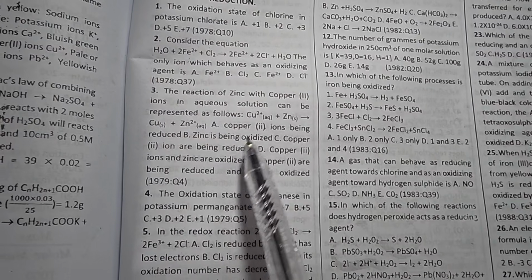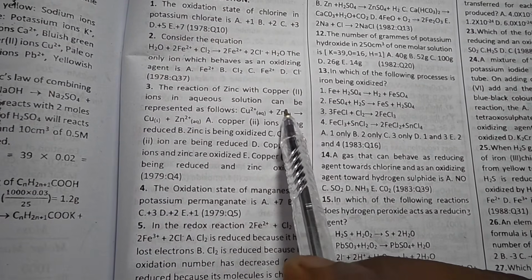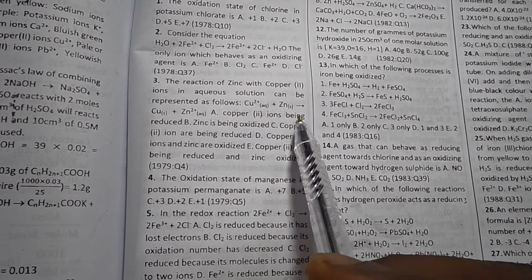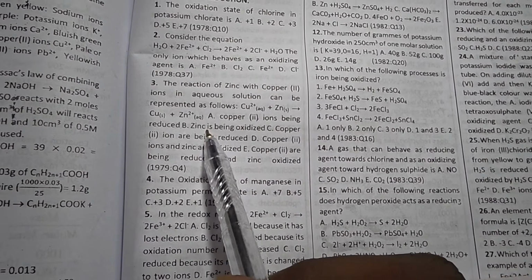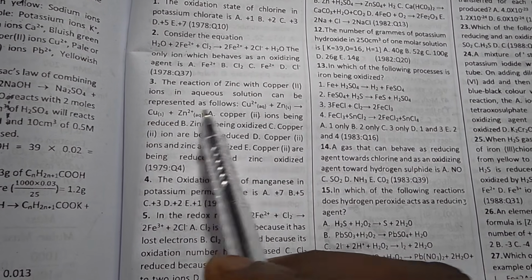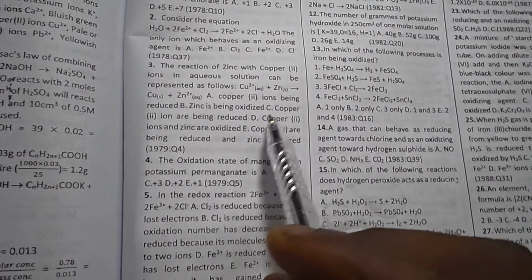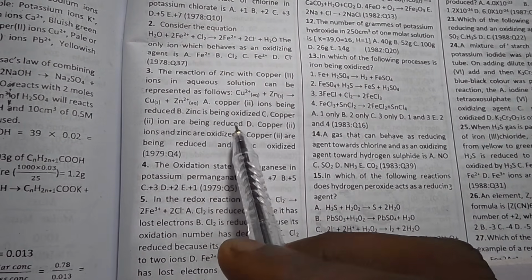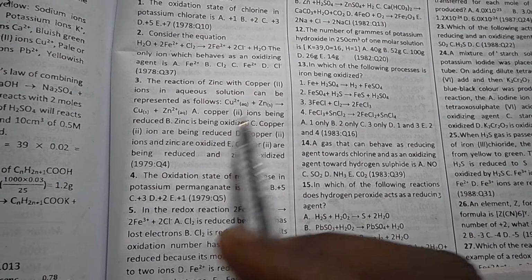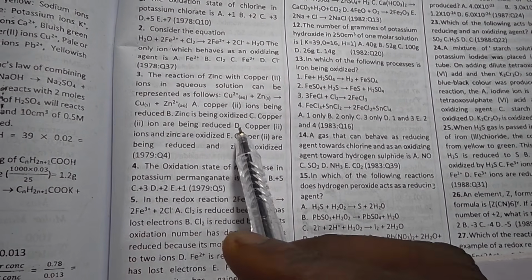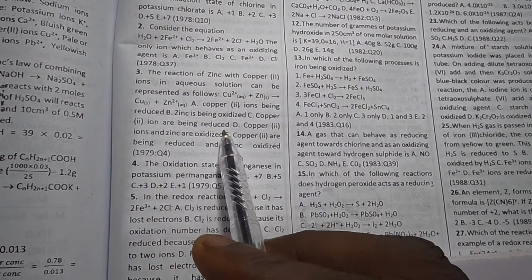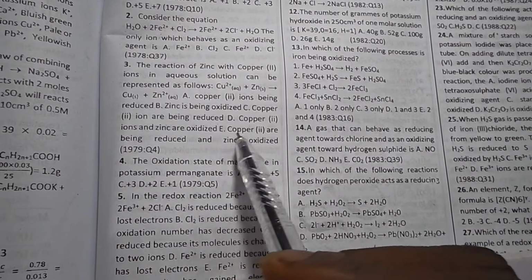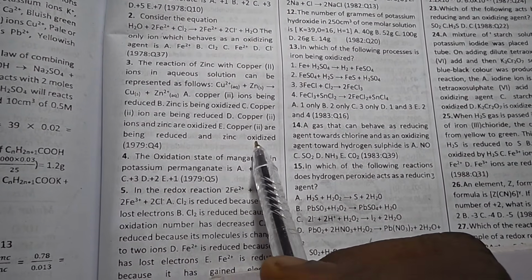That's true. Zinc is being oxidized, going from Zn to Zn2+. That's oxidation. Copper 2 ions being reduced, that is also true. So maybe they are trying to tell us which one is not true. So let's move on. Copper 2 ions are being reduced. Then option C also says copper 2 ions are being reduced. It's still saying the same thing. Copper 2 ions are being reduced and zinc being oxidized.